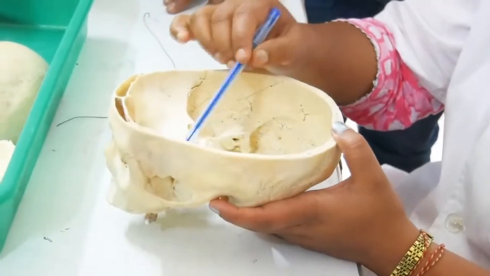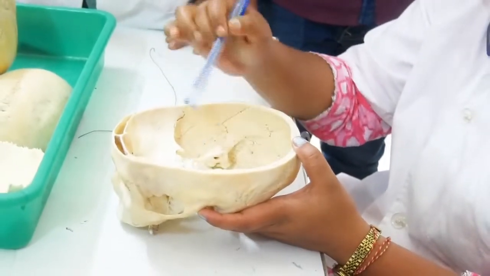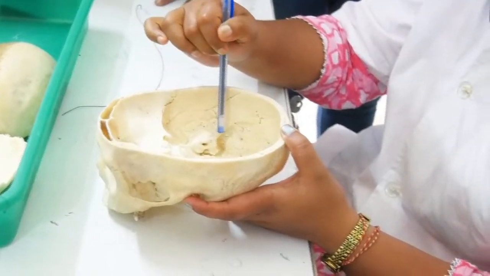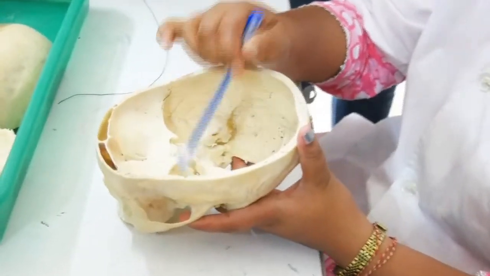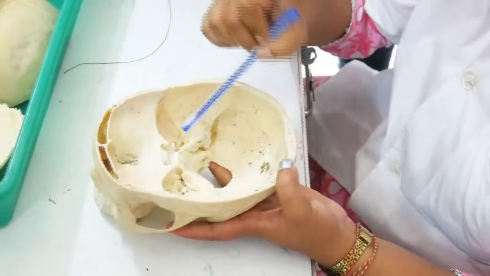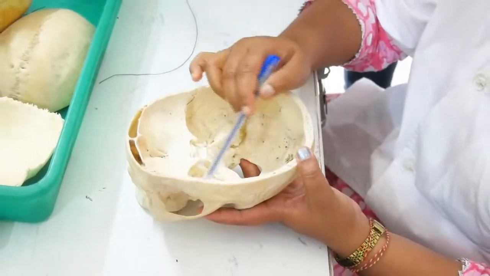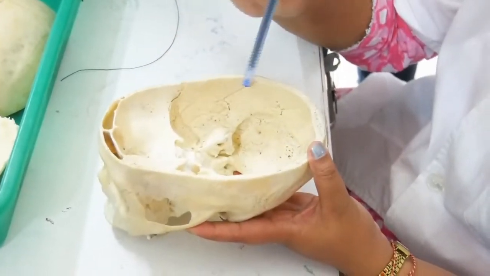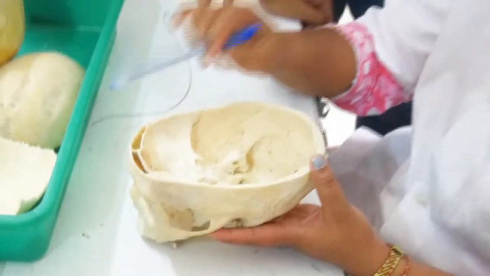The middle cranial fossa is bounded anteriorly by the sphenoidal crest, and posteriorly by the superior margin of the petrous part of the temporal bone. Which bones are forming this fossa? You can see these are the greater wings of the sphenoid bone. Next, this is the petrous part of the temporal bone. Here is the squamous part of the temporal bone, and in the upper part it is formed by the parietal bone. So all these bones are forming the middle cranial fossa.